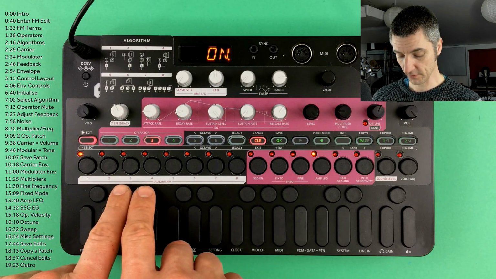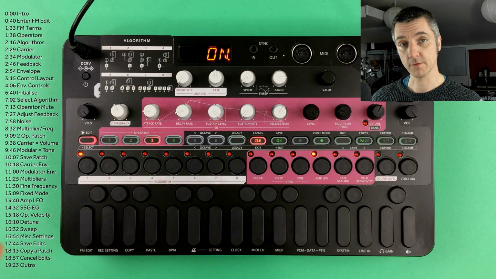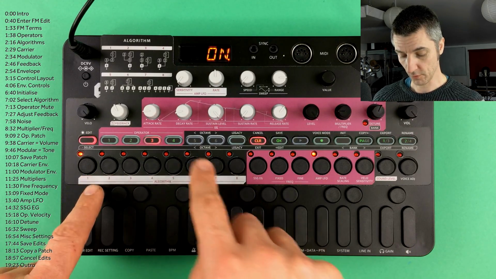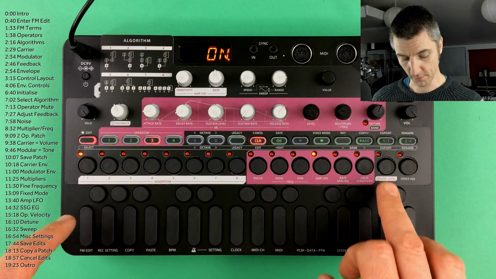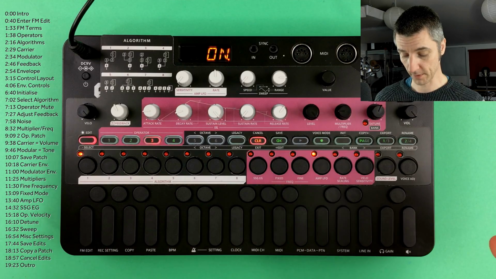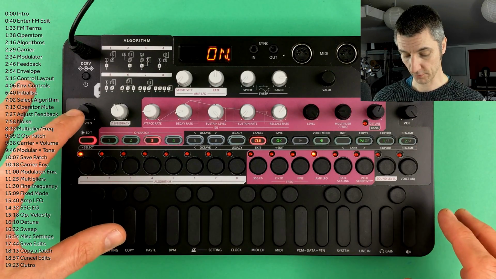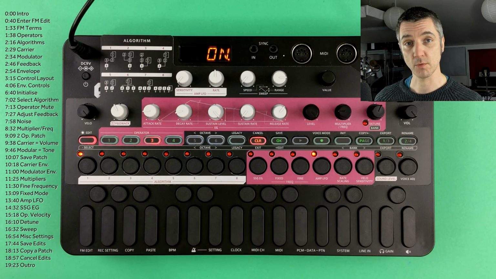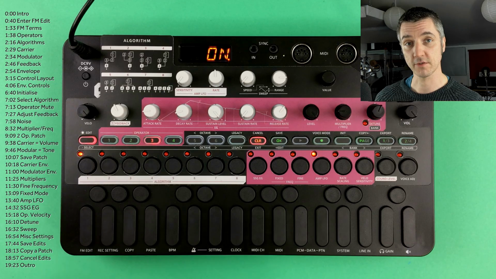Everything in the white sections is global and is saved per patch. So obviously we've only got one algorithm we can choose, we've got a single amp LFO, and we've got an overall sound level. That's saved within the patch. All the other controls, such as velocity, the voice mode, voice adjust, they're just so you can demo what the sound will sound like. They're not actually saved in the patch.